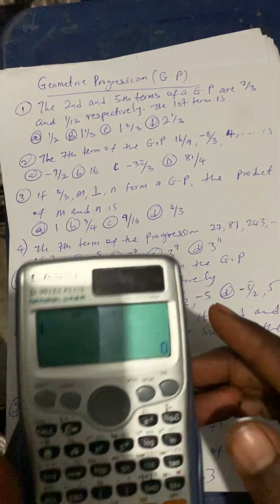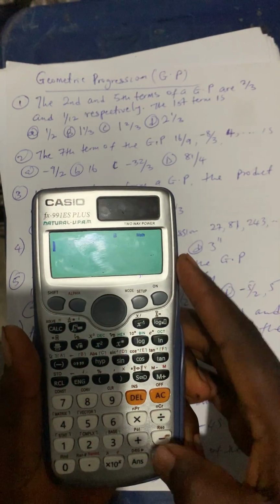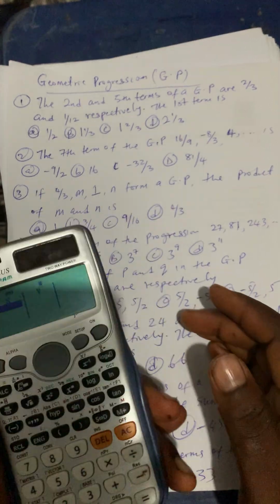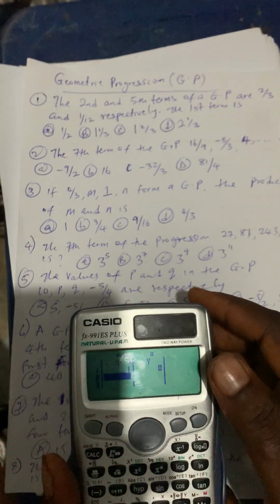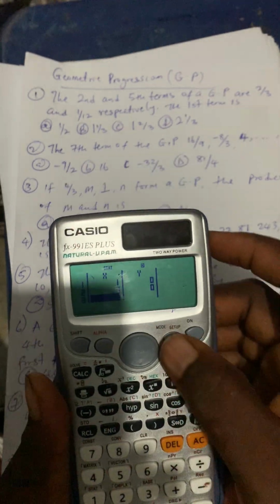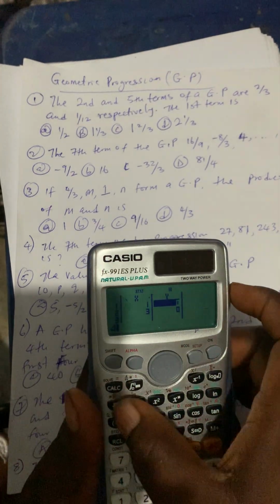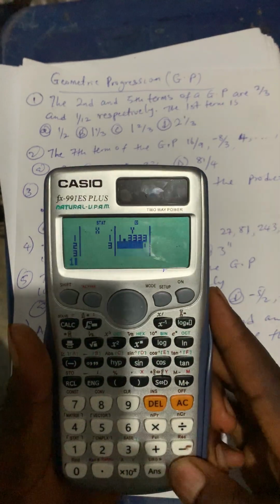You see, so you go press mode. So clear first, make I clear first. Press mode, start na number 3, 6 na geometric progression. So they gave me the first term 1 equal to, and then the third term equal to. So you shift to this side to put their corresponding value. The first one na 4 over 3, press equal to. The second one na 1, press equal to.